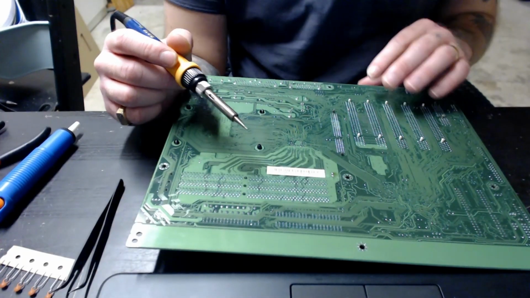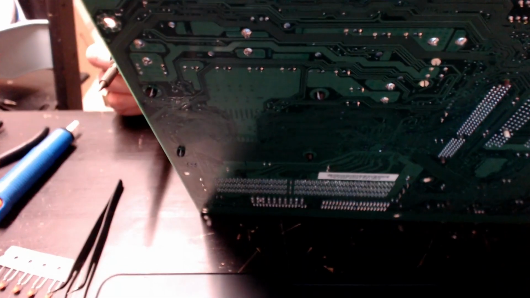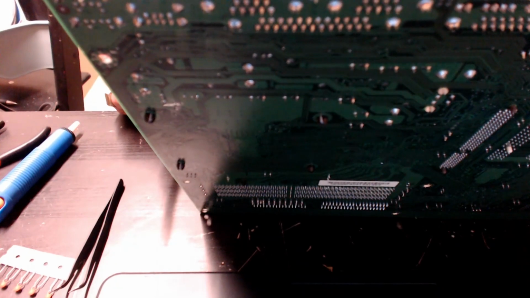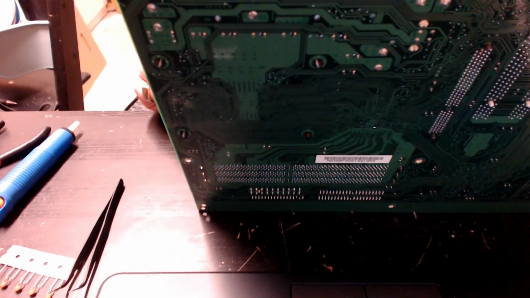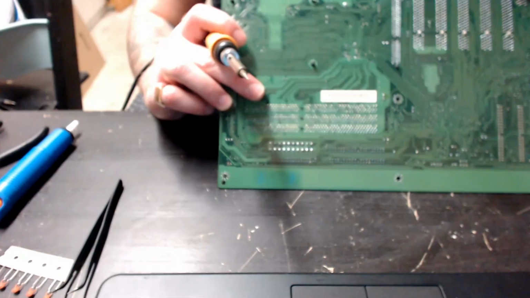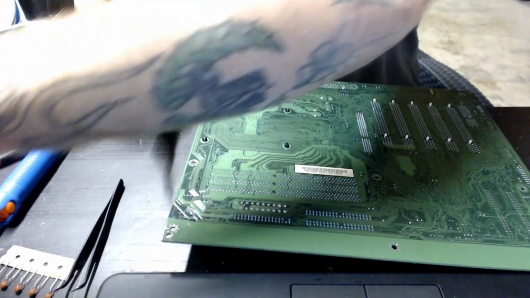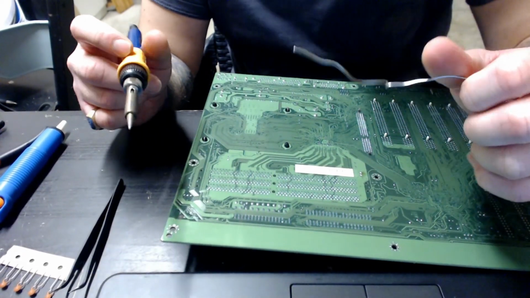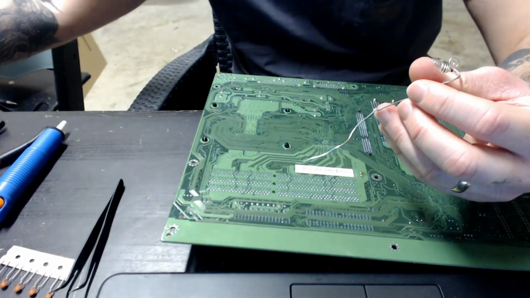Alright, so let's see if we can desolder this thing. Let's first find it. So we first got to find the one we want to remove. It's right there. Piece of cake. And normally it comes out easier if you push. Got the iron, by the way.